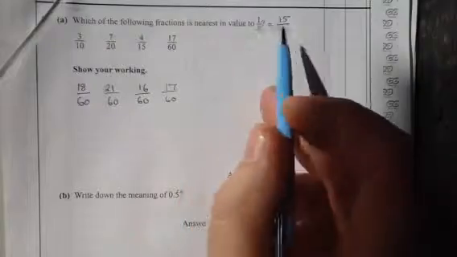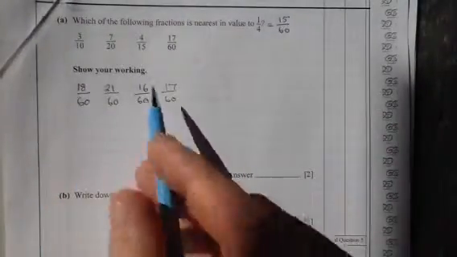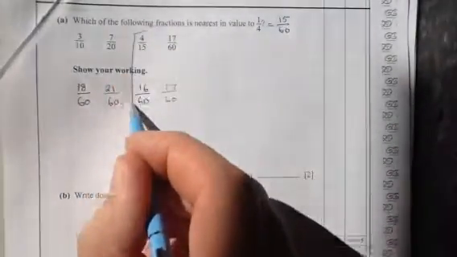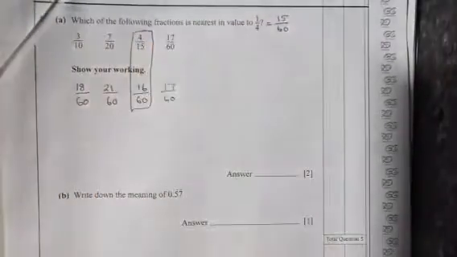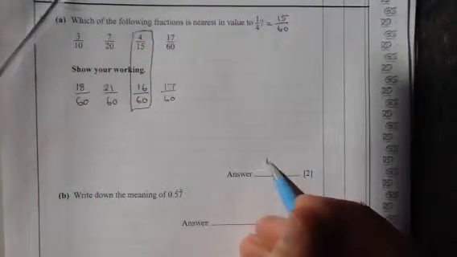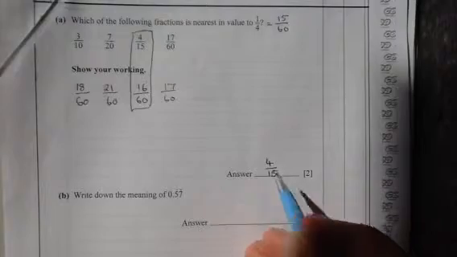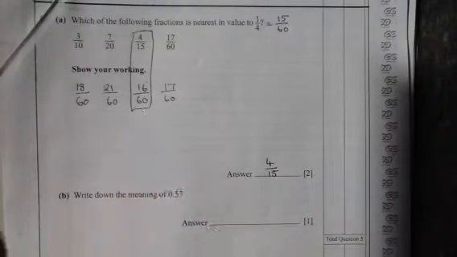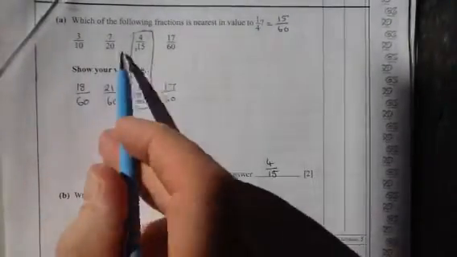And now what I'm doing is saying which of those is closest to 15 sixtieths. And of course it's this one. Okay, so you put down the answer 4 15ths. You shouldn't really put down 16 sixtieths because they asked you which of these, and you've got to pick one of those.